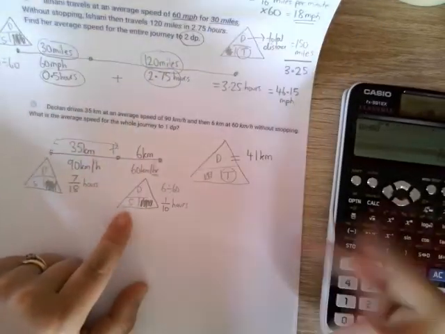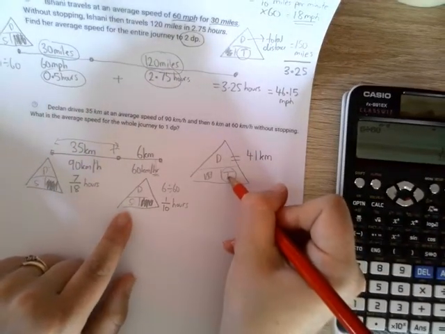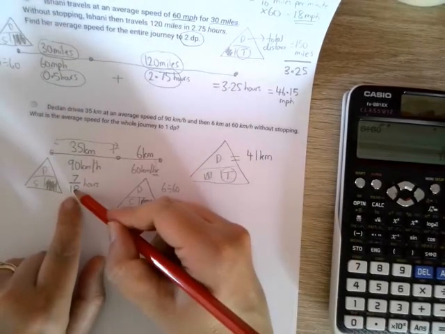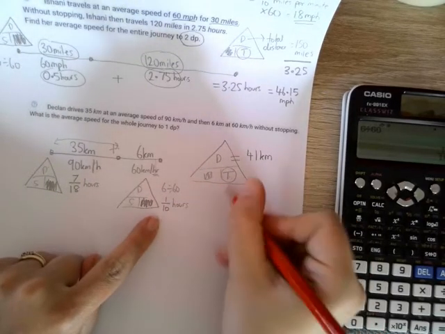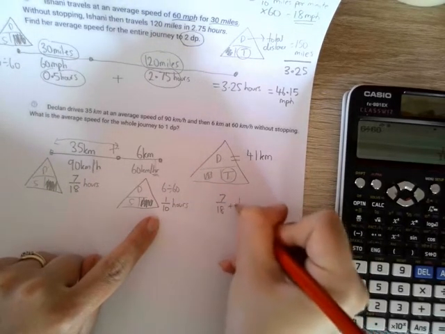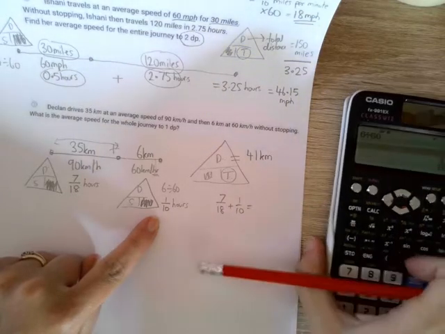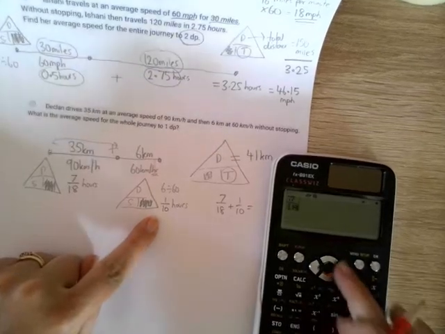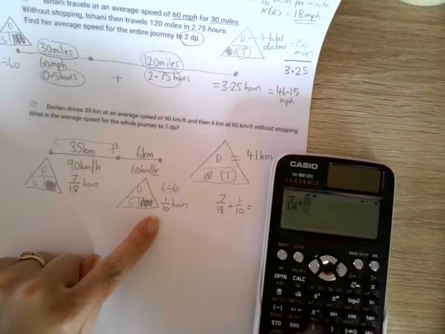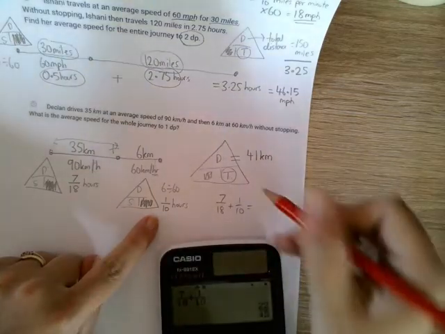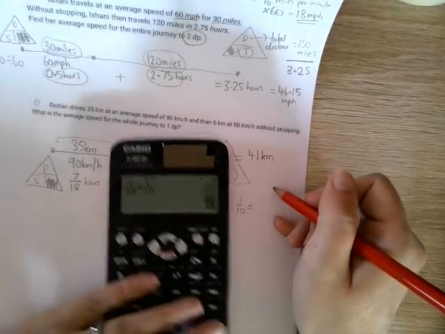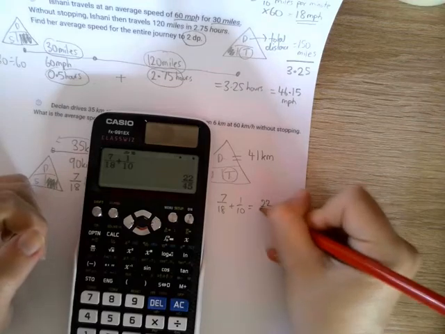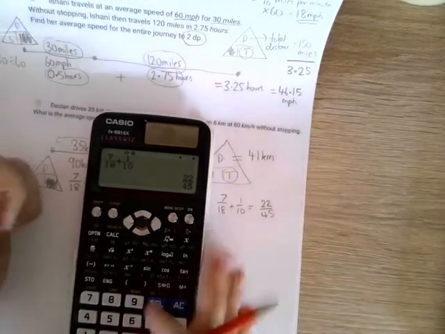So to work out now, going back to this, I needed the total time, didn't I? So I'm going to do 7/18 plus 1/10. And that's going to give me the total time. So 7/18 plus 1/10. So that's 22/45. So again, to keep it nice and accurate, rather than changing it around to a decimal, I'm just going to keep it like that.